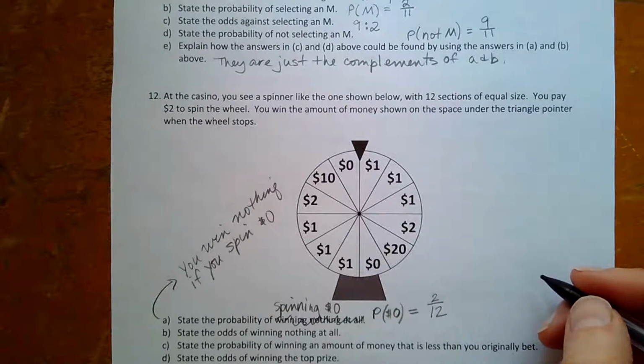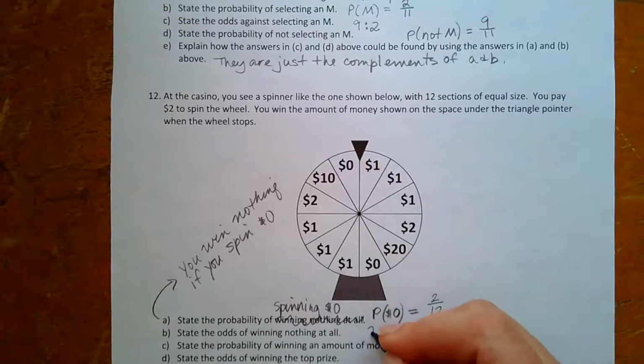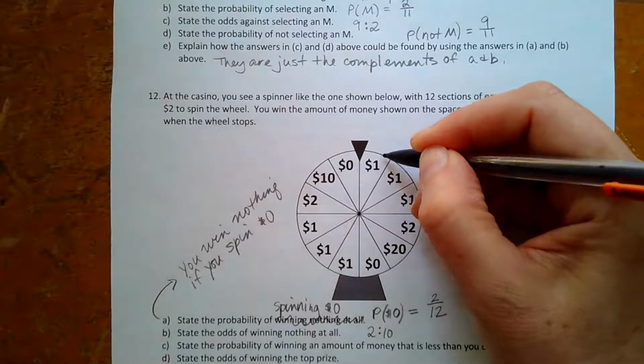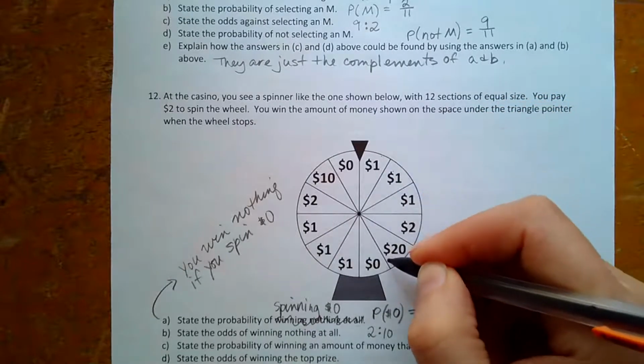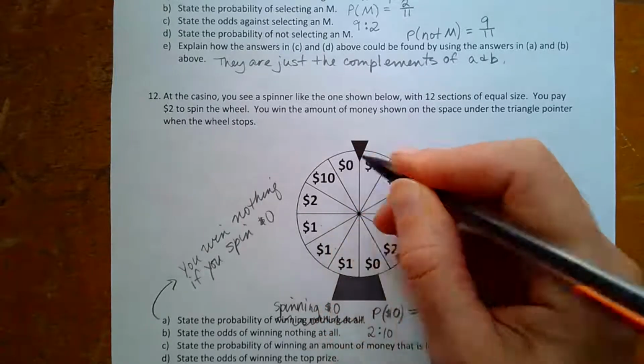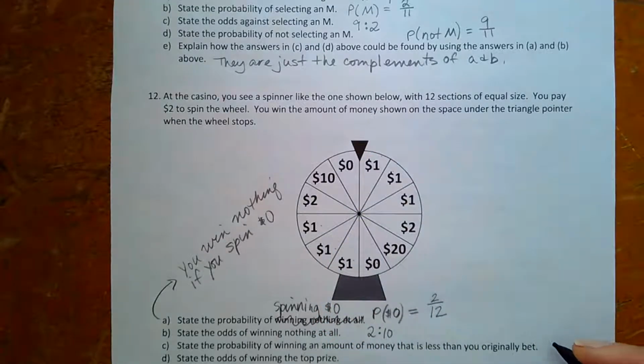State the odds of winning nothing at all. Well, that's just taking my probability. So 2 against 10. State the probability of winning an amount of money that is less than you originally bet. Okay. So less than what you originally bet, that would be 1, 2, 3, 4, 5, 6, 7, 8. So this would be the probability of $0 or $1 is 8 out of 12.